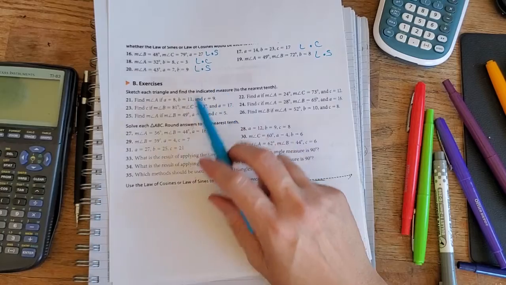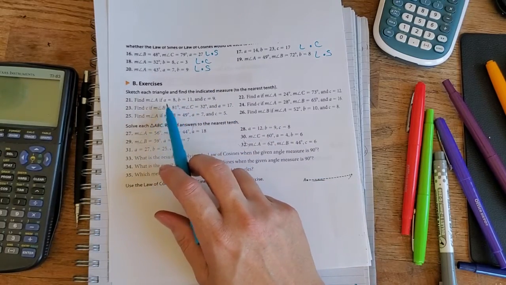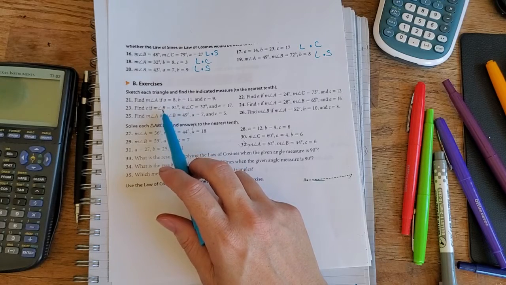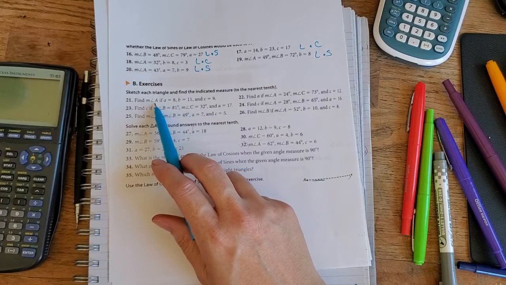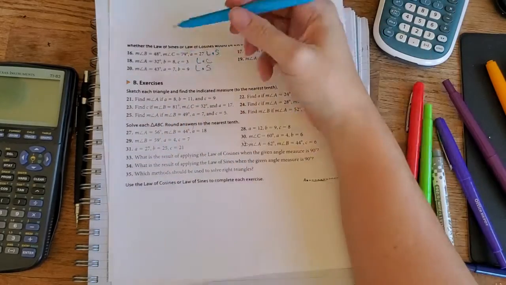Actually, are these the same problems? No, they're not. But you would have to say, okay, here's angle A and side A. Oh, I get to do a law of sines to get, these are going to be two-step. Well, that's fun. We like that. Oh, they want us to find measure A. There we go. Okay. They give us all three sides. Helps if I read the problem fully.